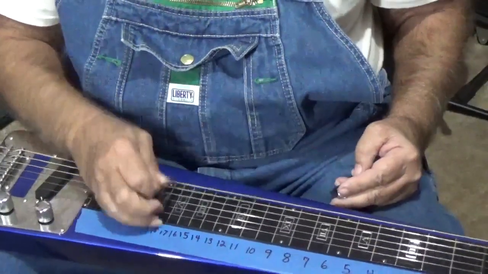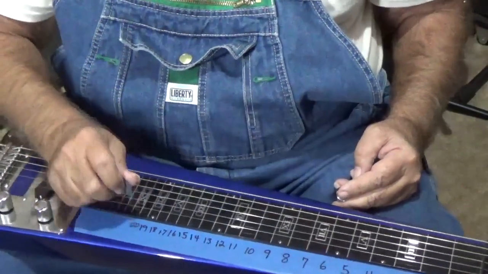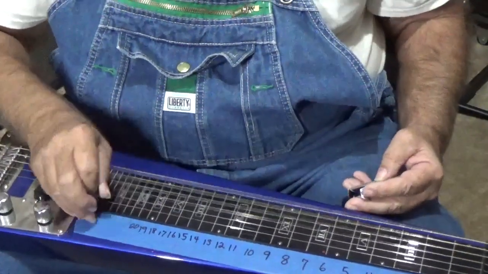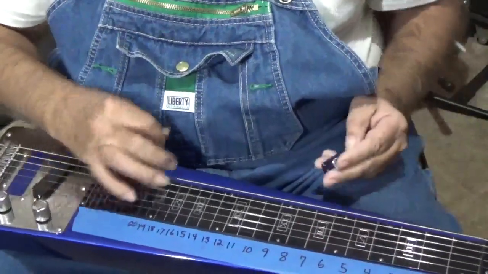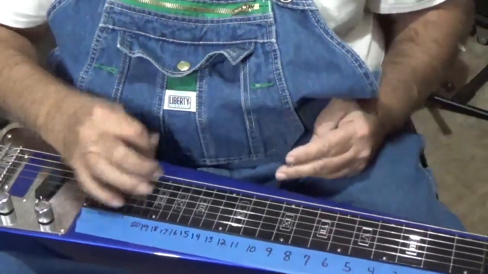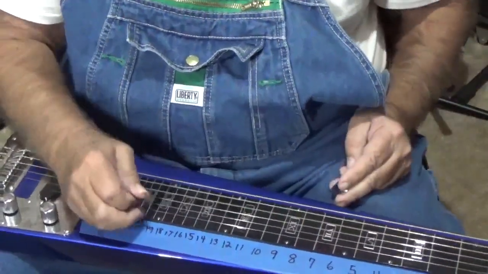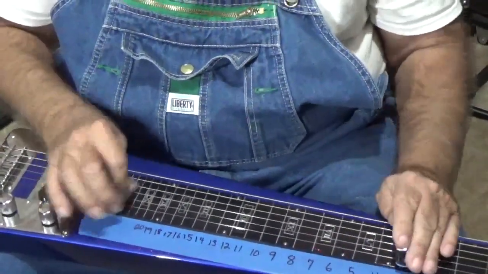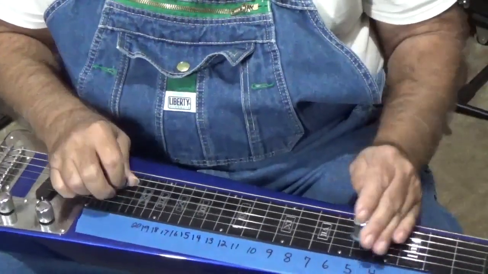And your picking pattern is, you can go down or you can come back up. Don't matter. Push or pull. Or you can pick it.